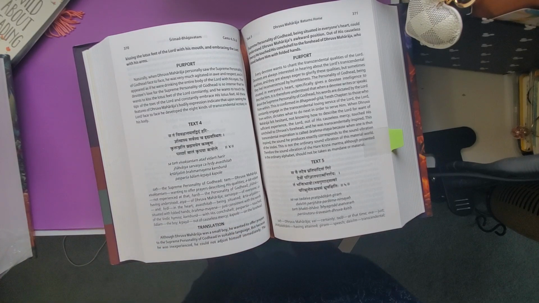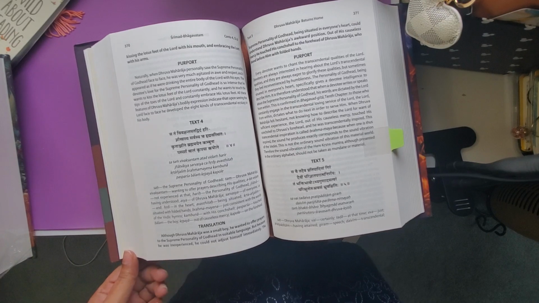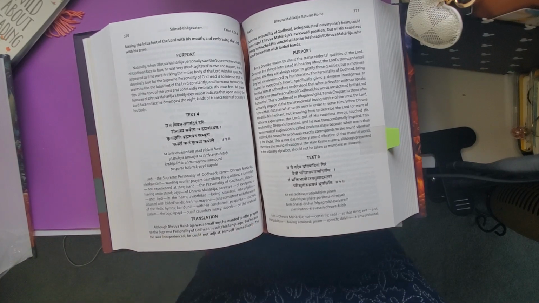Satam vivakshantam atam vidam harir jnatvasya sarvasya cha hridi avastitaha kritanjalim brahma mayena kambuna pasparsha balam kripaya kapole.